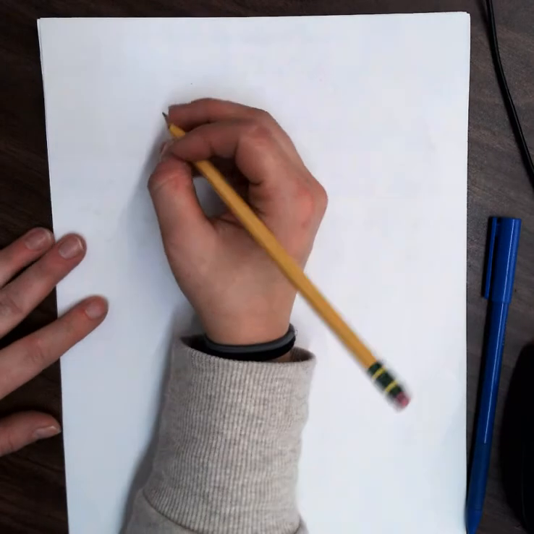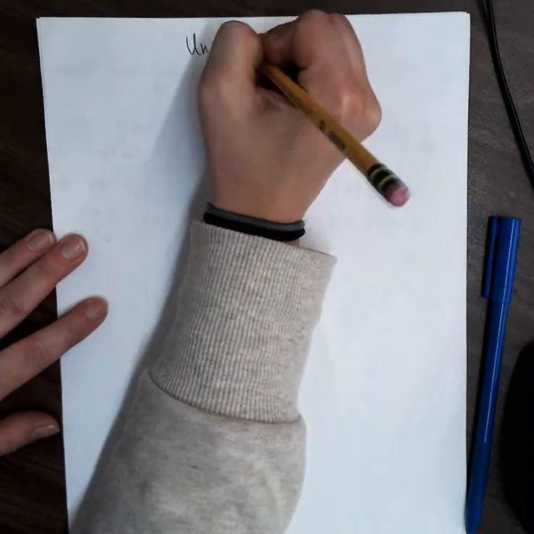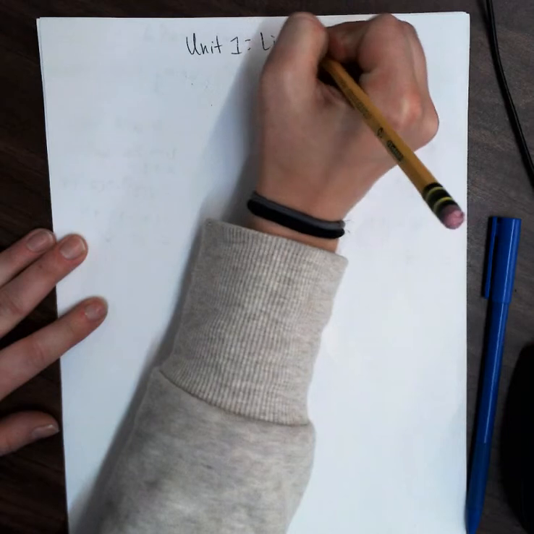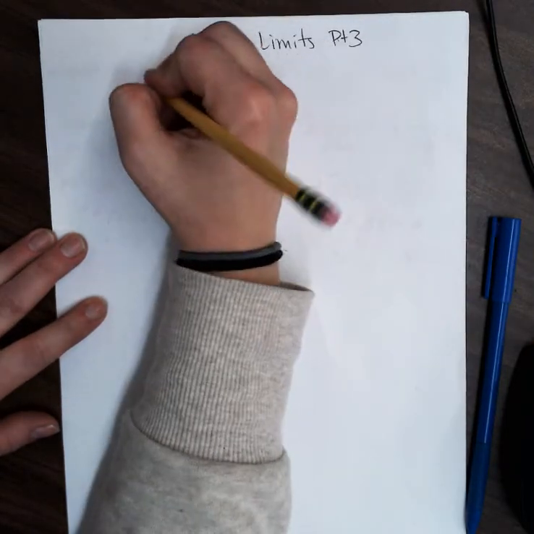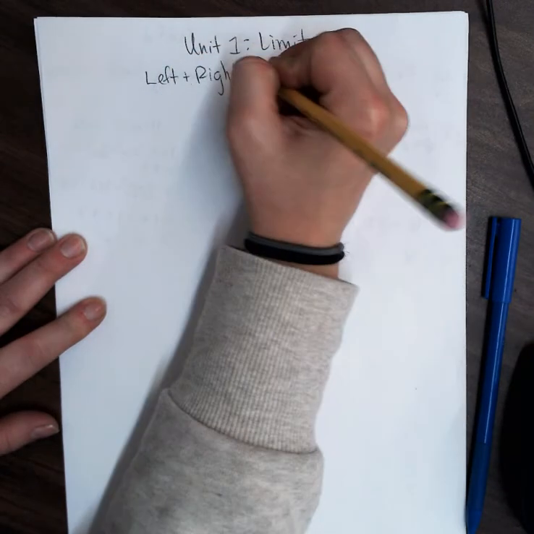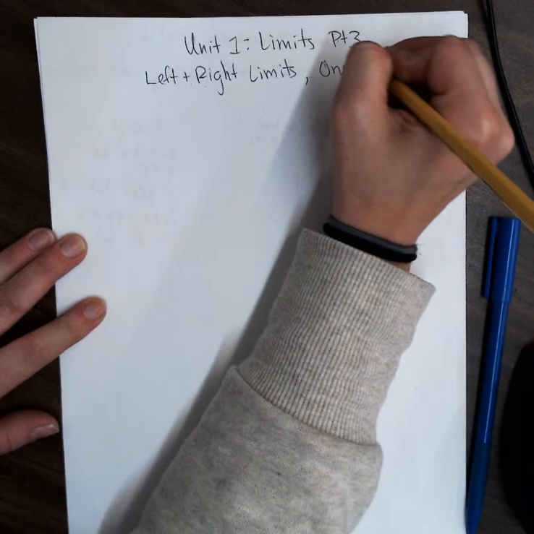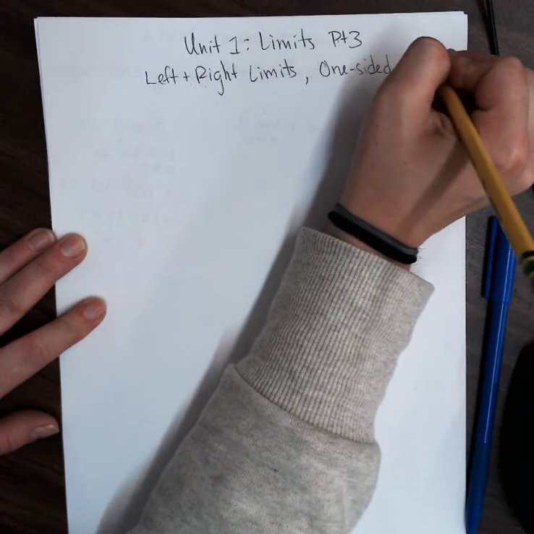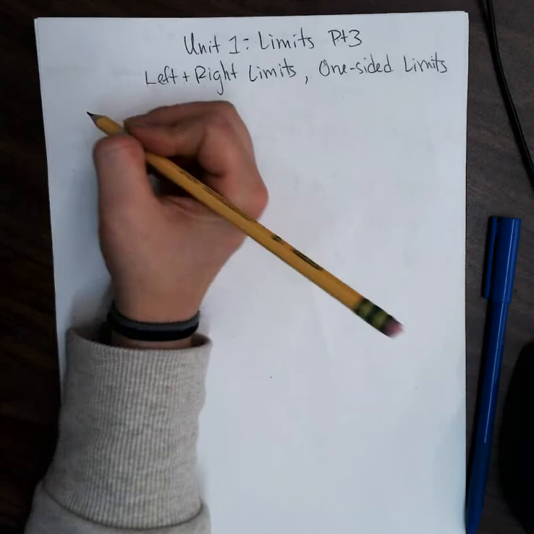So today's lesson is limits part 3, and we're going to talk about left and right hand limits as well as one-sided limits. So let's start with an example.